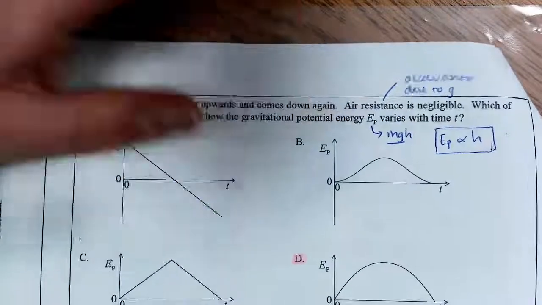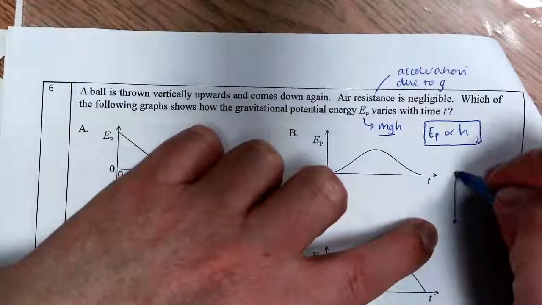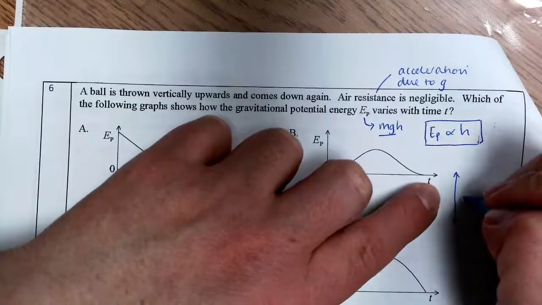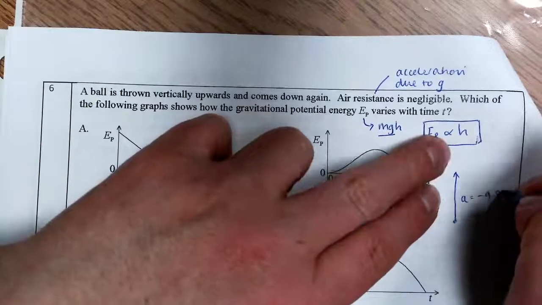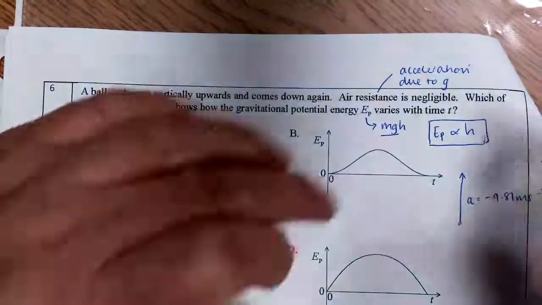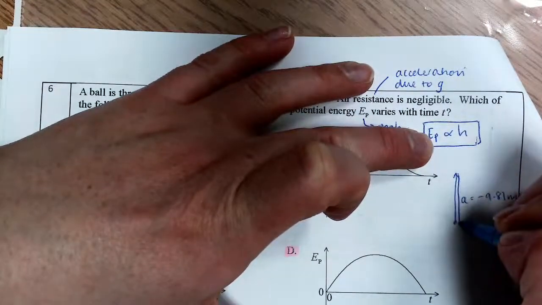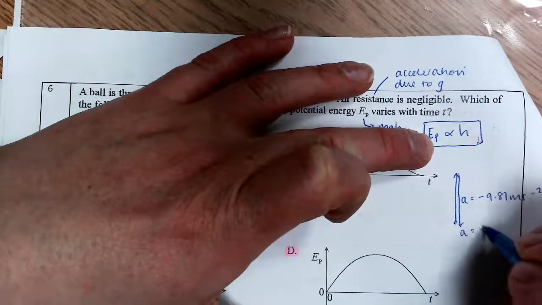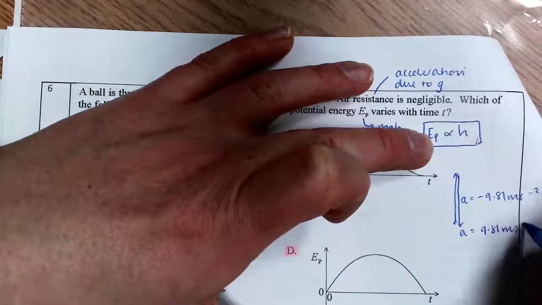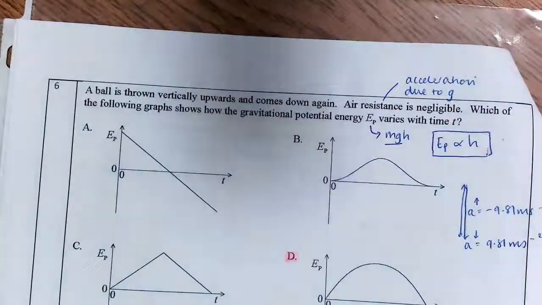So that means that if I imagine the ball on the way up, it will be accelerating at minus 9.81, and then when it comes back down sometime later, it will then be accelerating at 9.81 meters per second squared. So this is on the way up, this is on the way down. I've not made that very clear with my diagram.